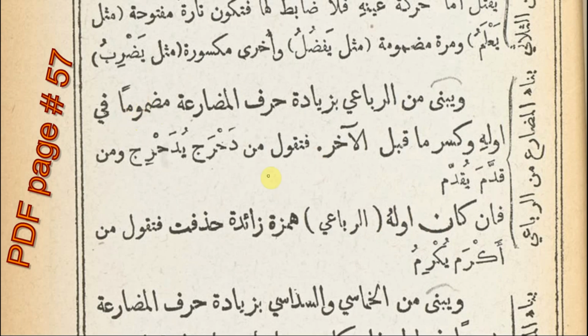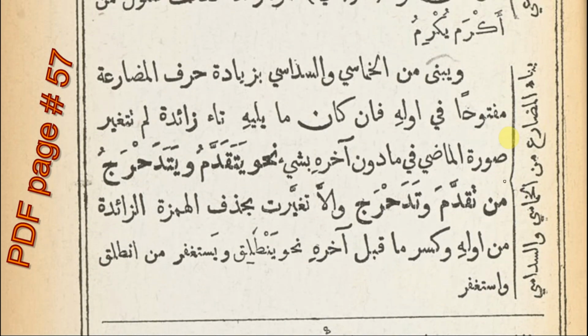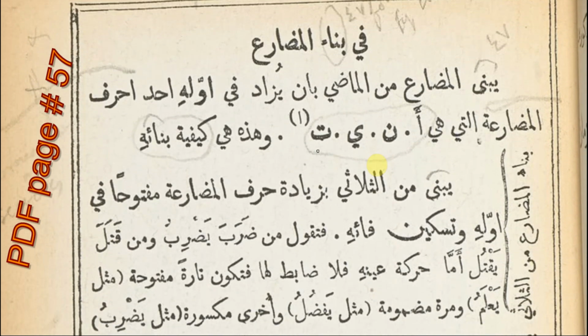There are other exceptions here, but we will not discuss them now. Now here, if it's formed from 5 or 6 letters, it's also maftuh. So as with the three-letter root, it has the short vowel a. But there are different details here, as I said, that we will not go into. But now you have a source we can look at.